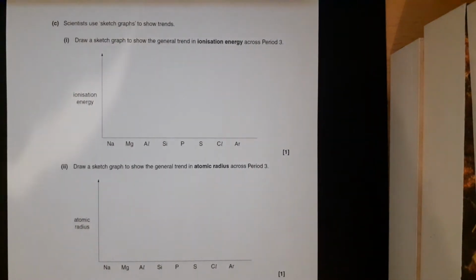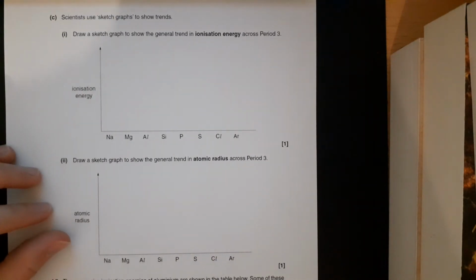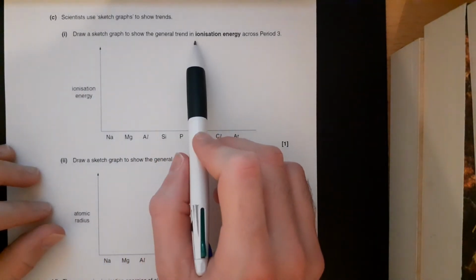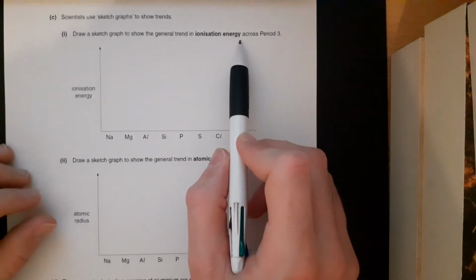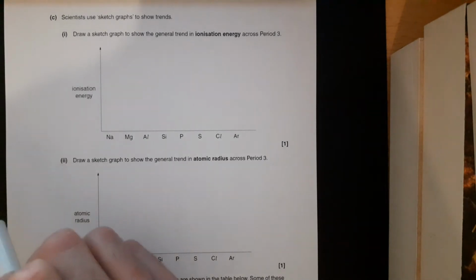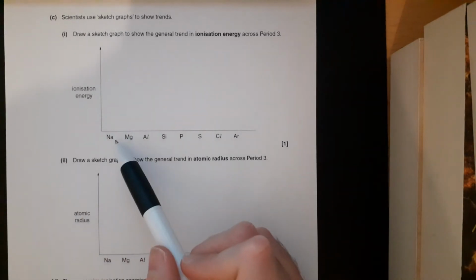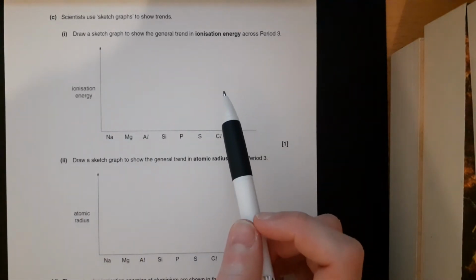Okay, we've got another couple of graphs here. So this is a nice easy one. It's just a 1-mark question each time, and it just wants us to sketch the general trend. We've just mentioned this, haven't we? We said in the previous question, as you go across a period, the attraction between the nuclei and the electrons increases. So therefore, the ionization energy is going to increase as you go across a period.